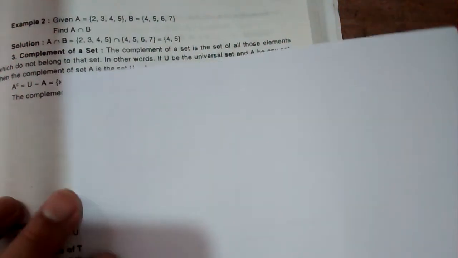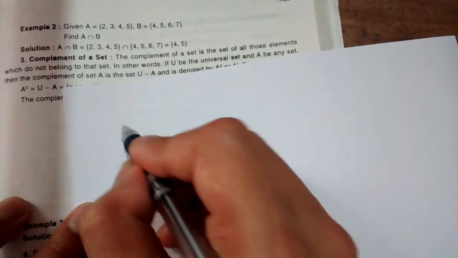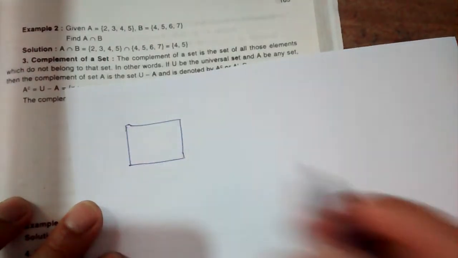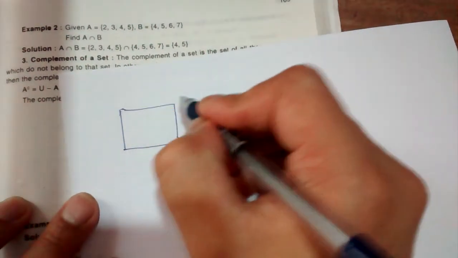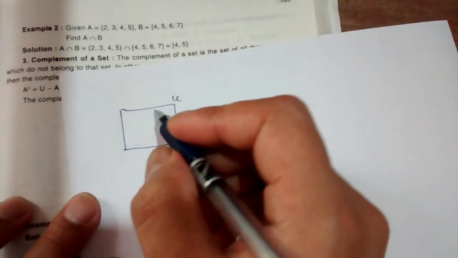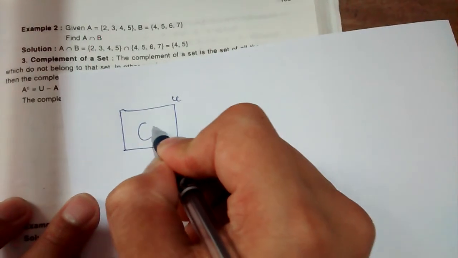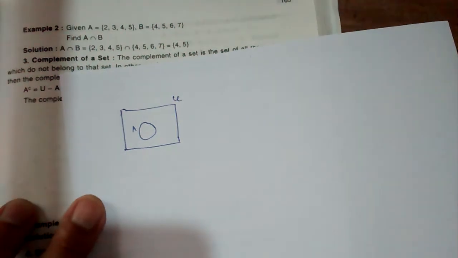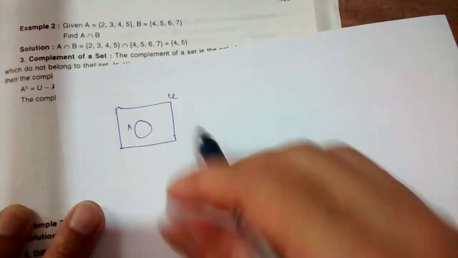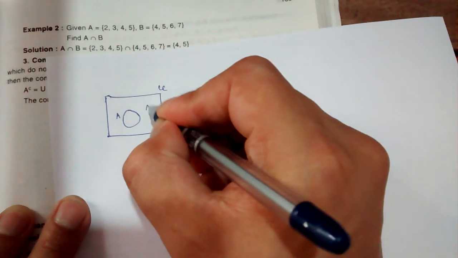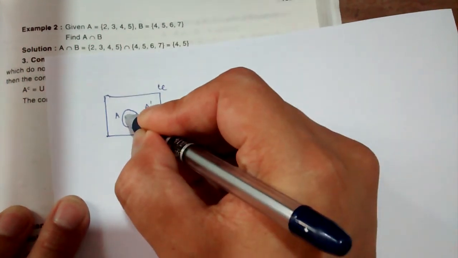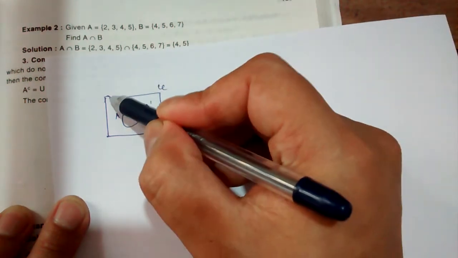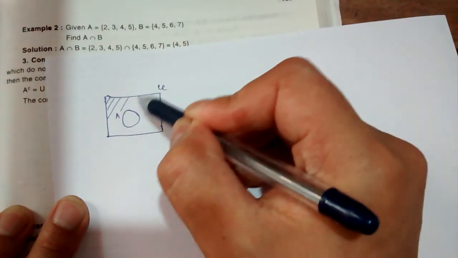Okay, so given this to be the universal set, let's call this U, and this to be the set A, then A complement is all the elements which are not in set A. So A complement will be over here because this is set A. All the elements of set A are here, so the A complement has to be all the elements in this area.